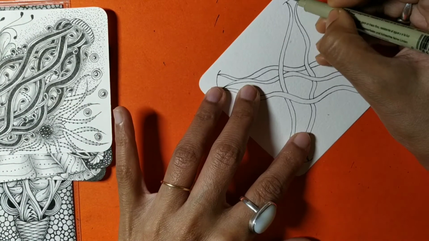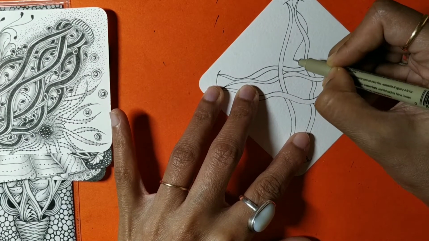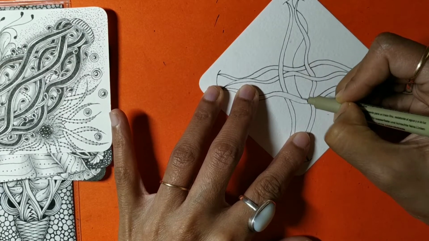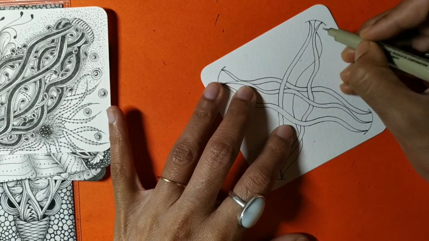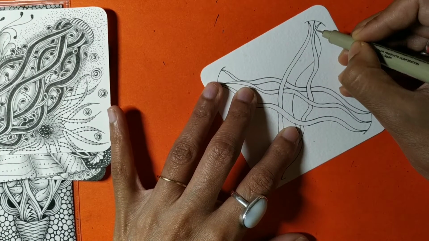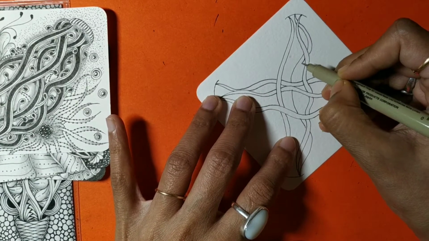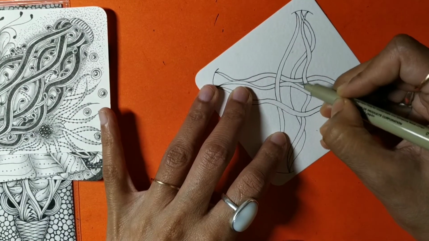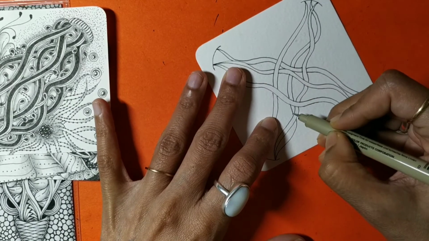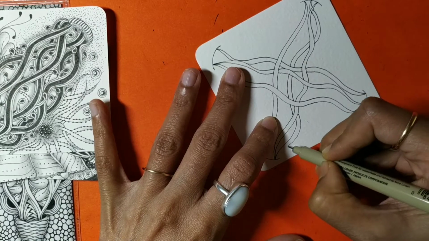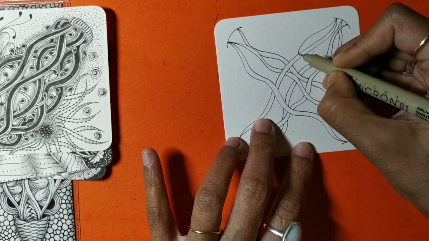Right? Again, one from here. Give it a more twist. Like this. So I am drawing two quibs at the same time. And creating some fun little sections or intersections in between.